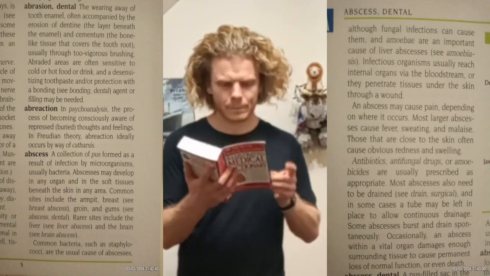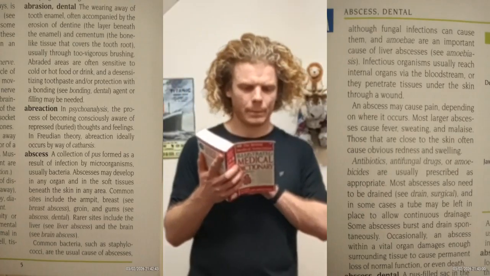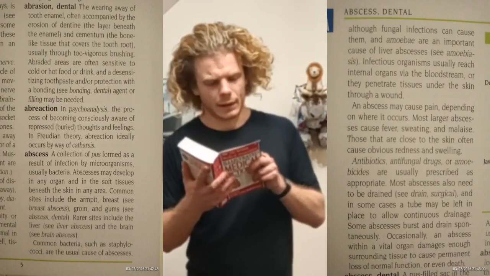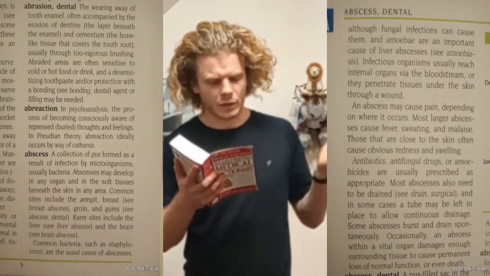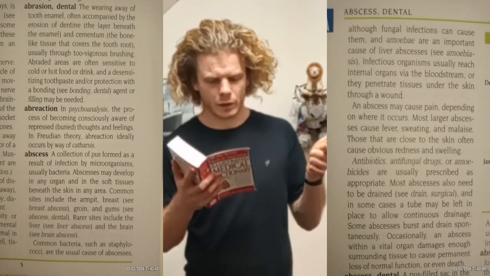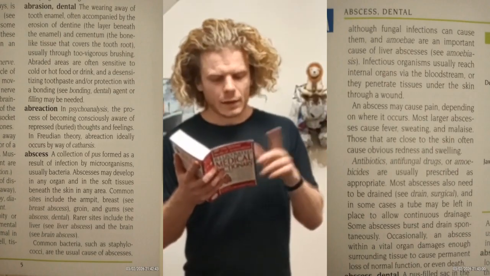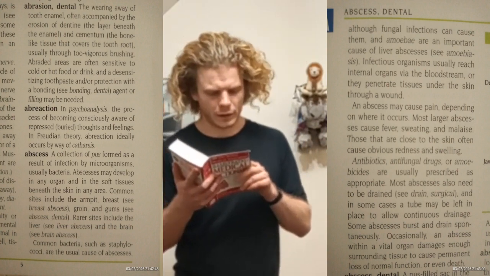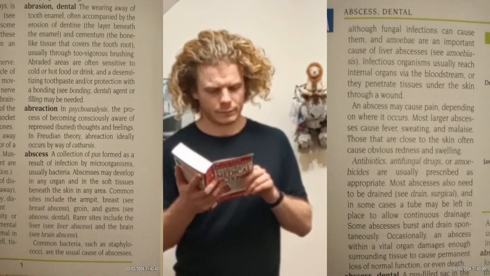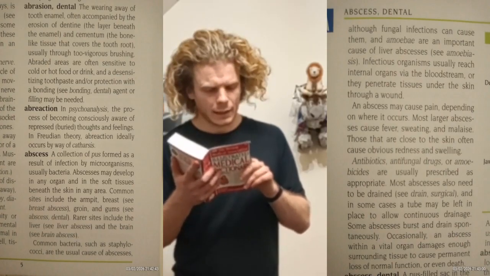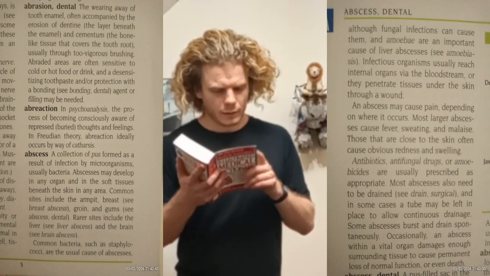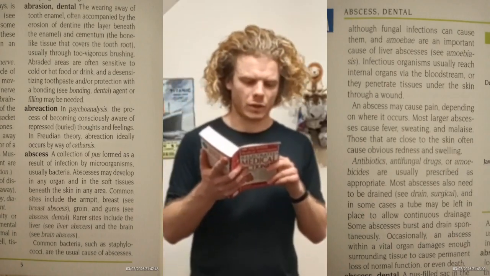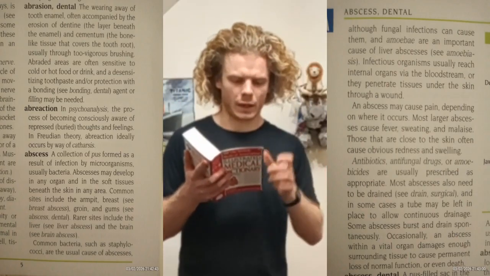So staphylococci and fungal infections. It can be amoeba for liver abscesses, for example, reaching the internal organs through the bloodstream, or penetrating through a wound in the skin. It can cause pain depending on where it occurs. Most larger abscesses cause fever, sweating, and malaise. Those that are close to the skin often cause obvious redness and swelling.